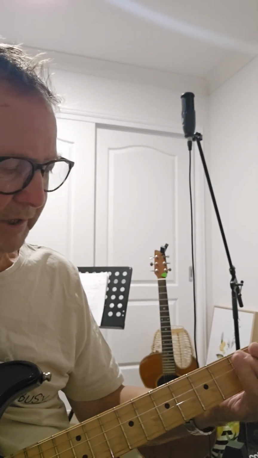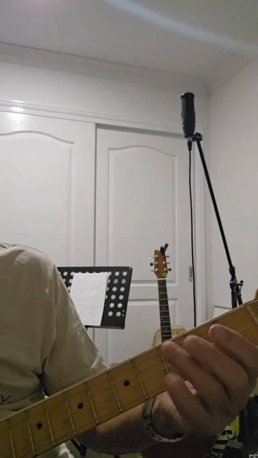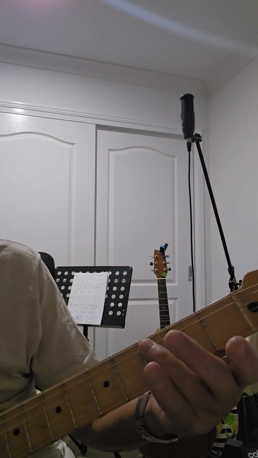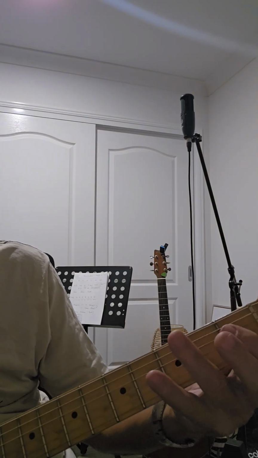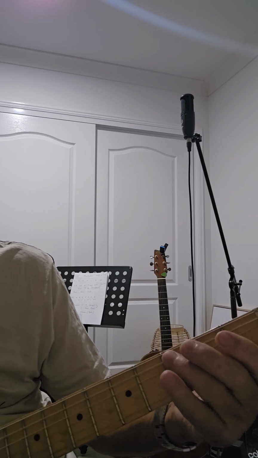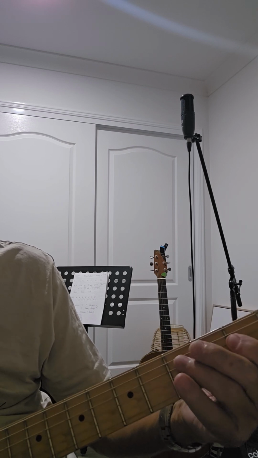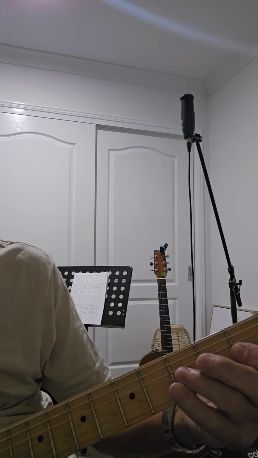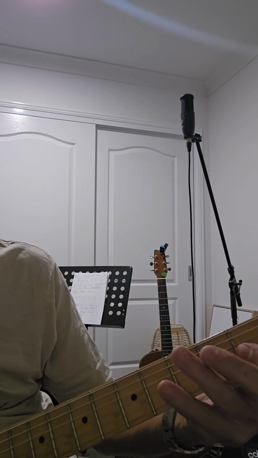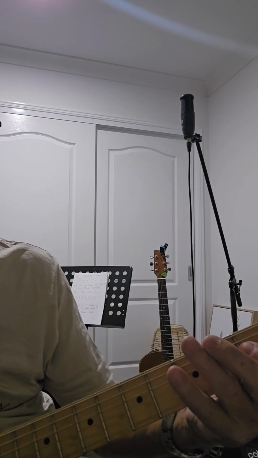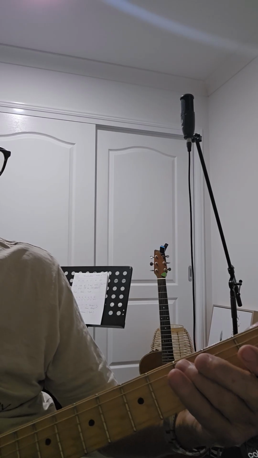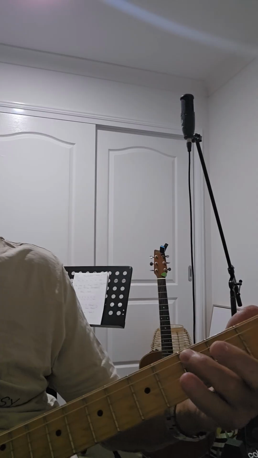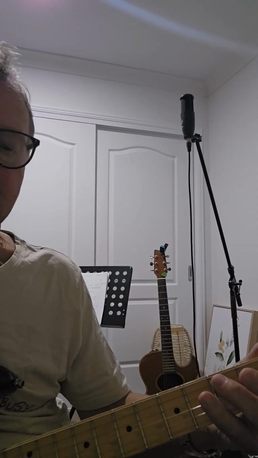If you want to play it down here in the open position: C, D, E flat, F, G, A flat, B flat, B flat, A flat, G, F, E flat, D, C. Let's give it a go. Here we go.